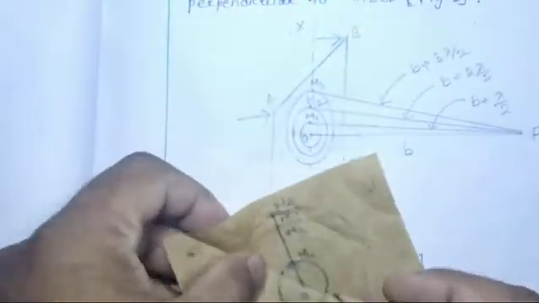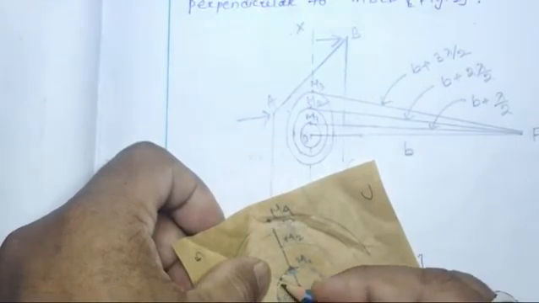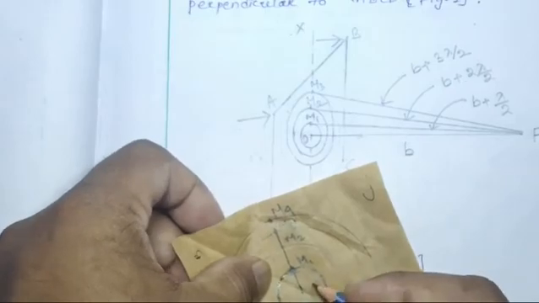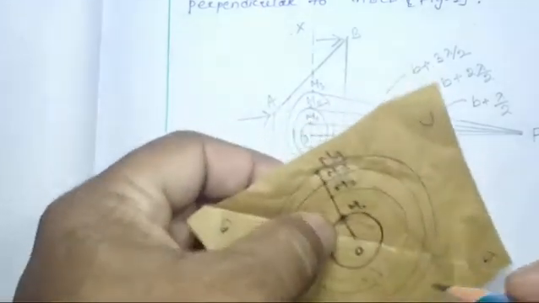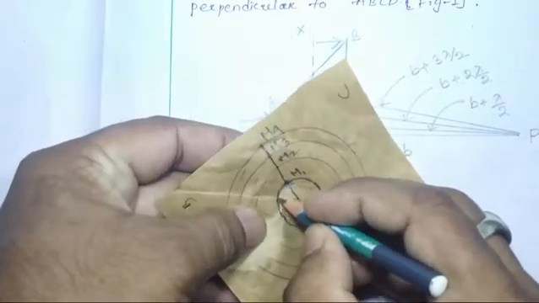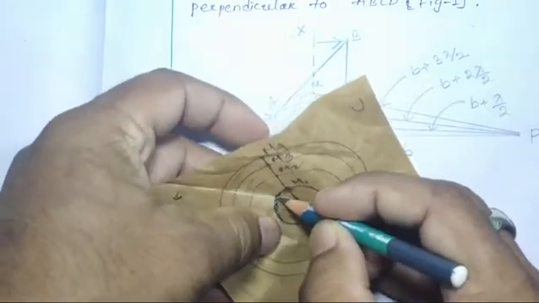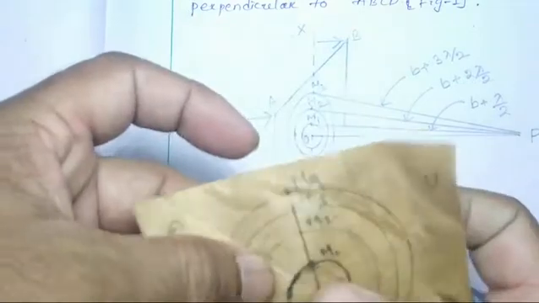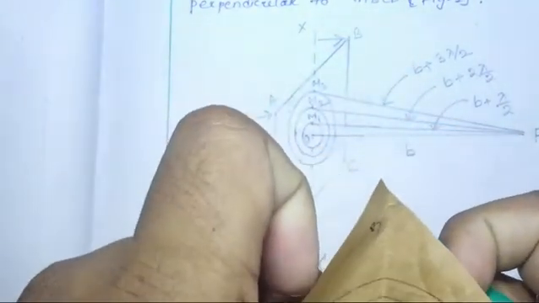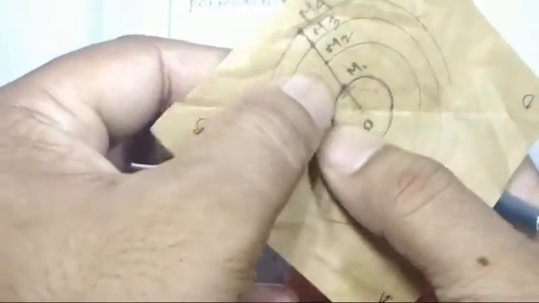If I consider this small circle, its circumference is a very thin slit.